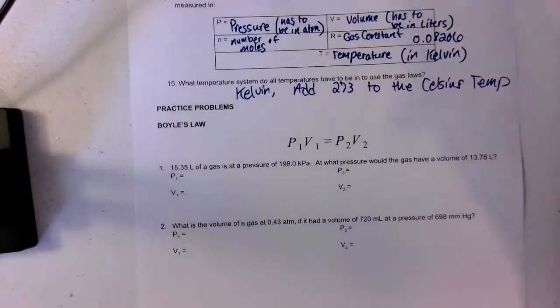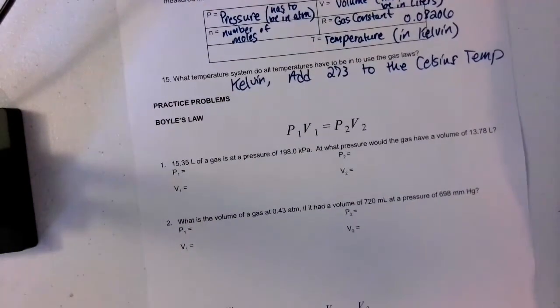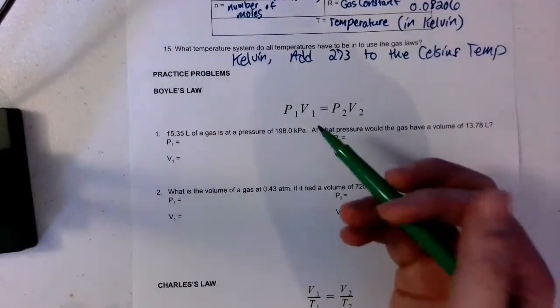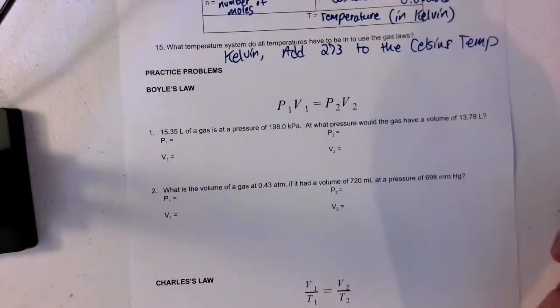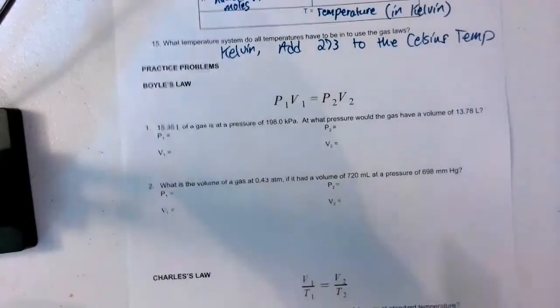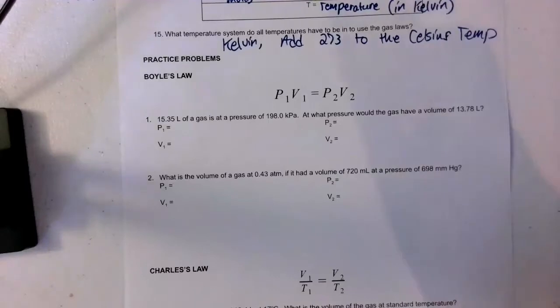Today we're going to do the Boyle's Law practice problems. And if you notice here, it gives you the formula right here. It's actually pretty easy to do once I've divided them into individual parts. Today I'm going to do numbers 1 through, I believe, number 7, and then the next day I'm going to do 7 or 8 through 11.